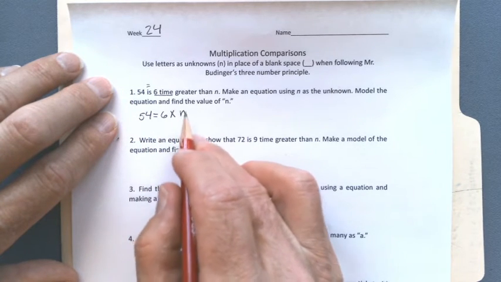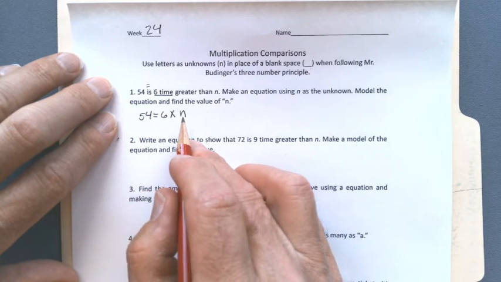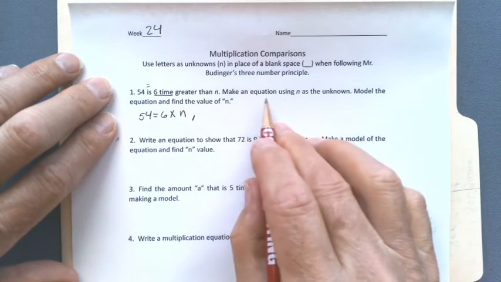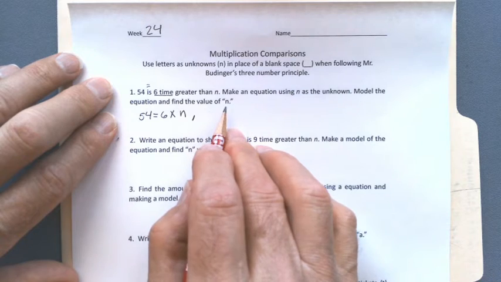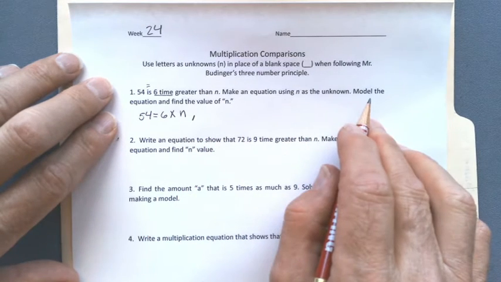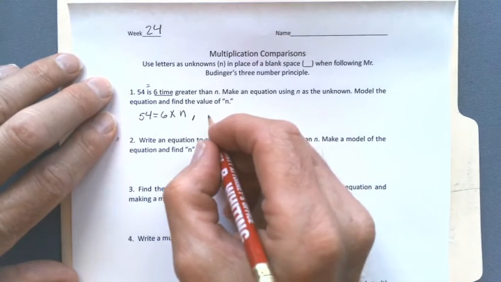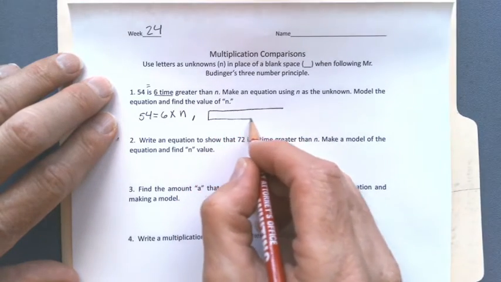Now, we aren't solving for n just yet. We're just going to leave this as an equation. Okay? So let's put a little comma here. The next part, it says make an equation, model the equation and find the value of n. So we're just going to follow the order of how it's laid out here in our short math statement. So let's go ahead and make a model of a multiplication comparison.